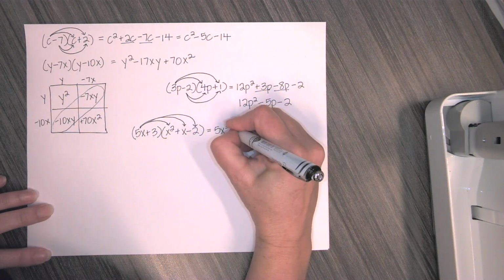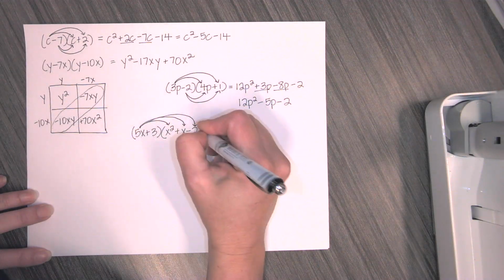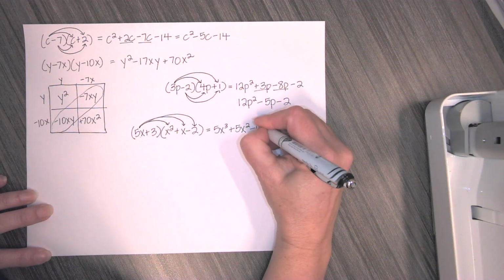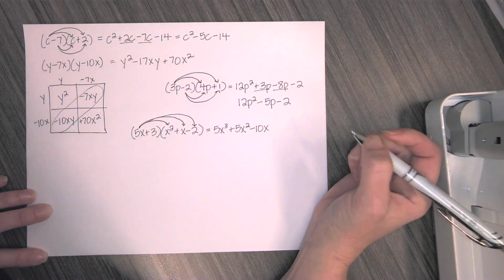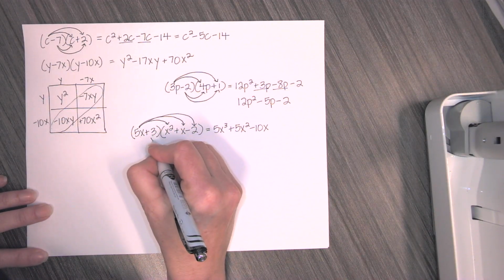5x times positive x is 5x squared. 5x times negative 2 is negative 10x. All right, so I'm finished distributing the 5x. Now I'm going to come back and distribute the positive 3.